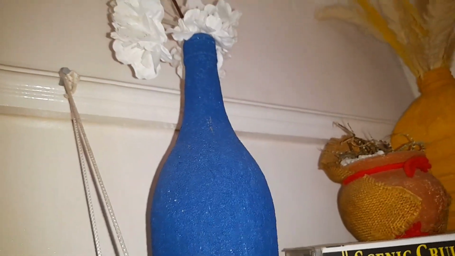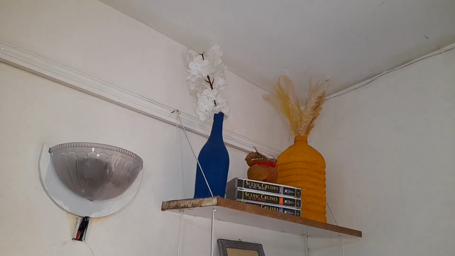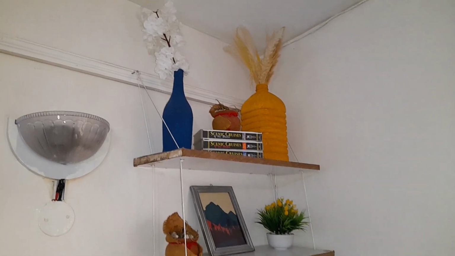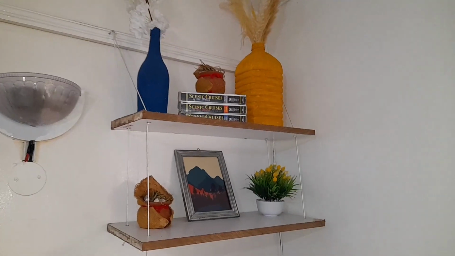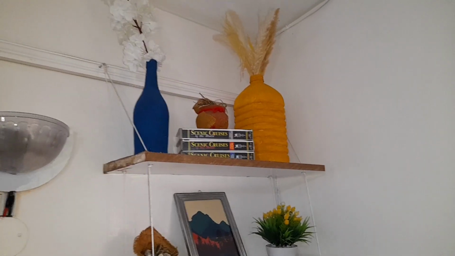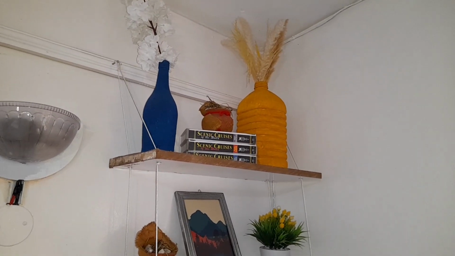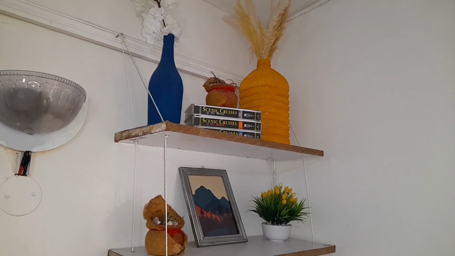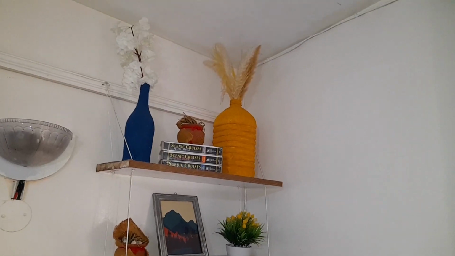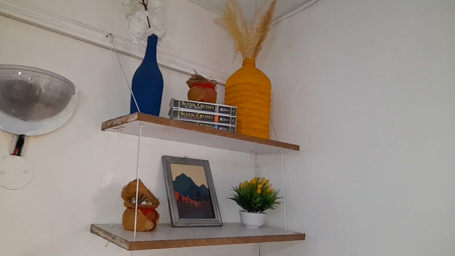Let me take you closer. That's how it looks. I made it into a textured vase, and then I bought the flower inside and just placed it there, and it looks really nice. In the middle, I have some old cassettes, and on top of it, a small succulent that has died. I don't know why my succulents are dying. I don't know if it's because of the weather. I have no idea.